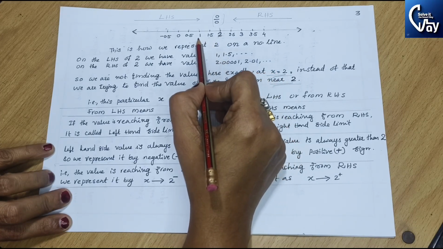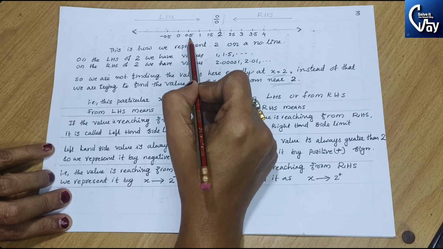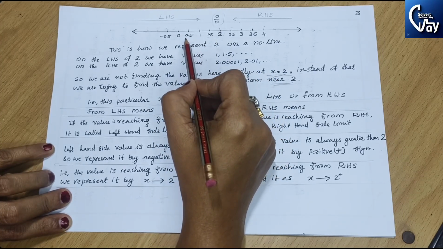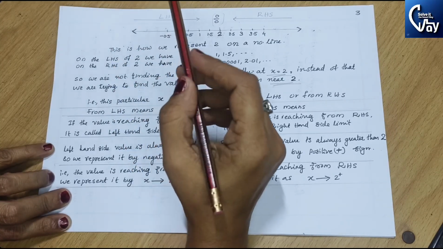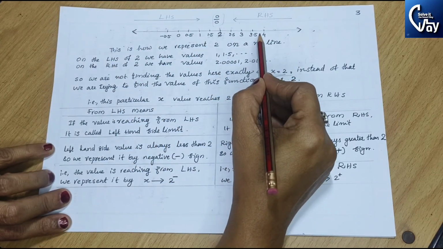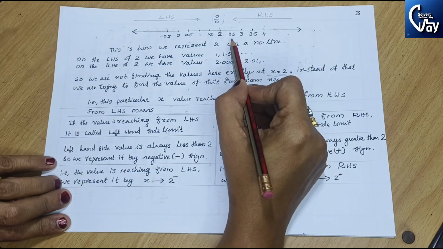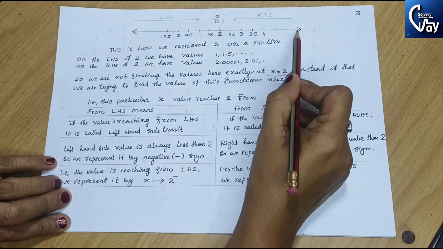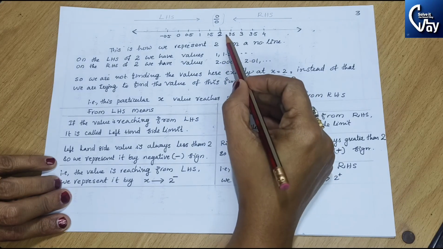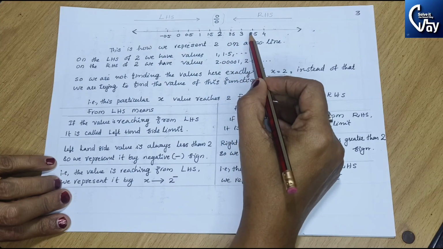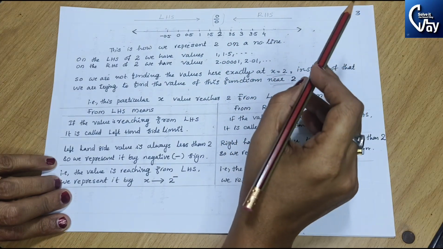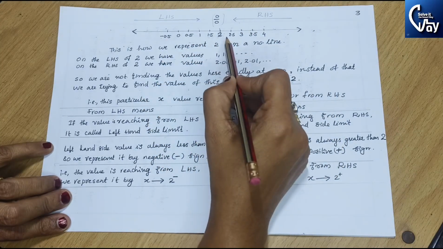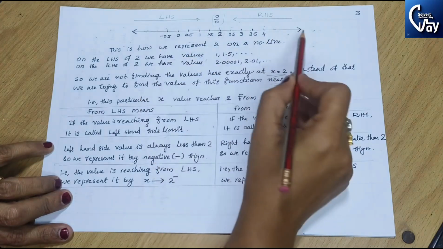Then on LHS of 2, that means left hand side of 2, we have values such as 1.51, 0.50, etc. On the right hand side of 2, we have values 2.5, 3, 3.54, etc. And 2.0001, 2.01, 2.1, etc. Is it clear? This side is known as left hand side. This side is known as right hand side. This is a number line.